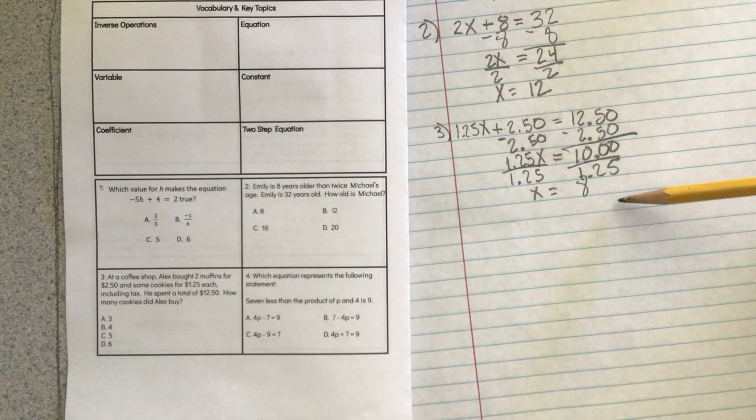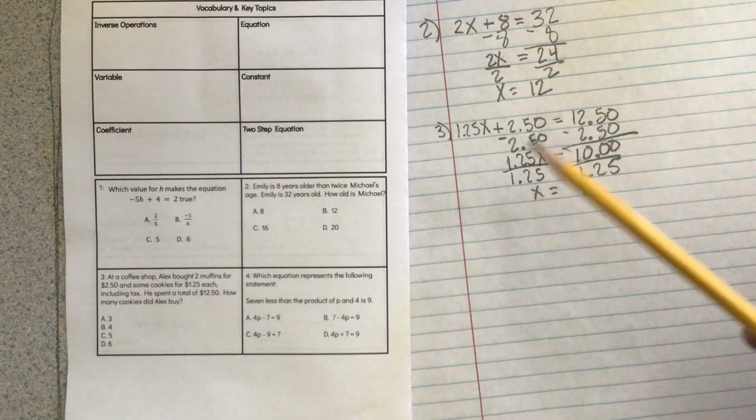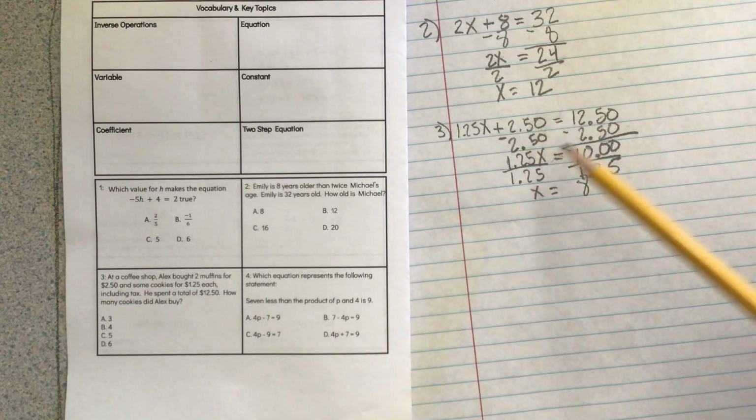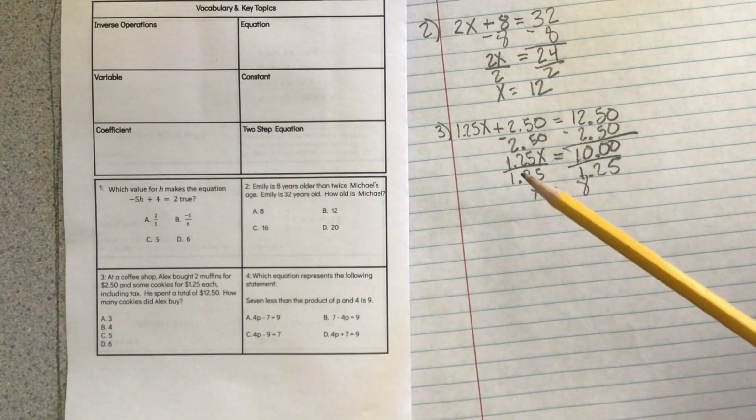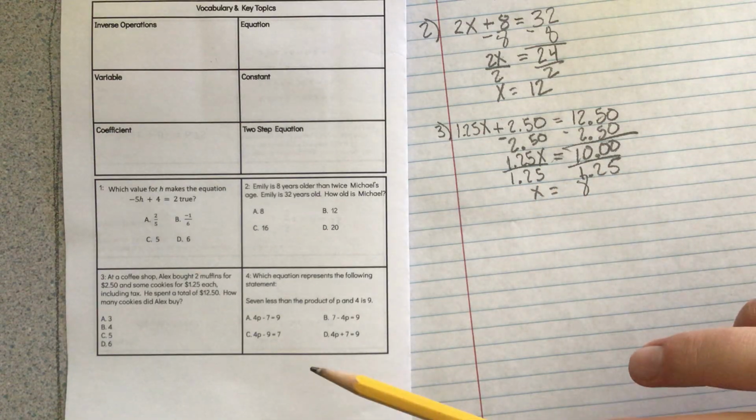Without it we get 8, but if I did $2.50 each and I did plus 5 instead, and subtracted 5 and had $7.50 and divided $7.50 by $1.25, that would end up equaling 6.